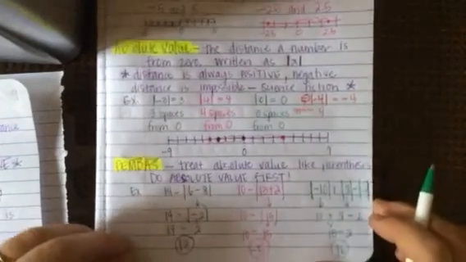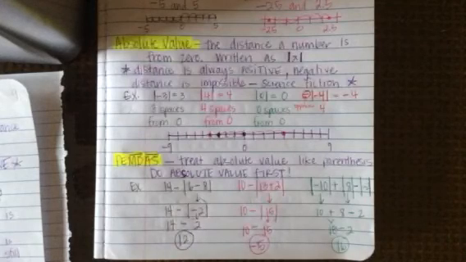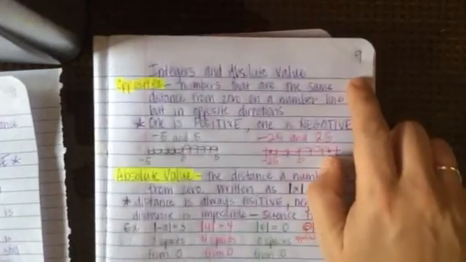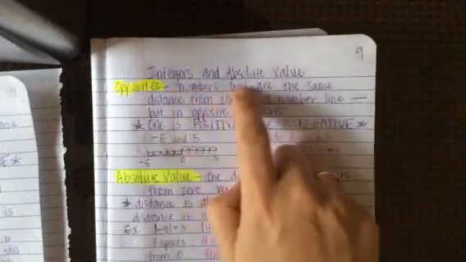Don't forget, now that we're at the end of our notes, to go back to page 9 and write down on line 9, right? Go back to your table of contents. Line 9 is integers and absolute value.